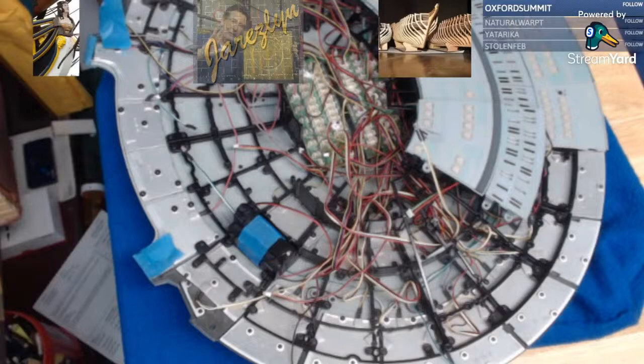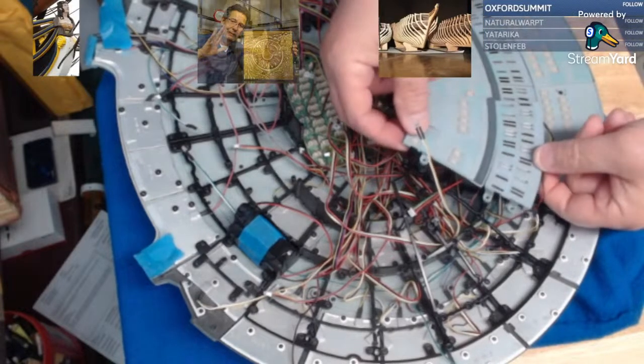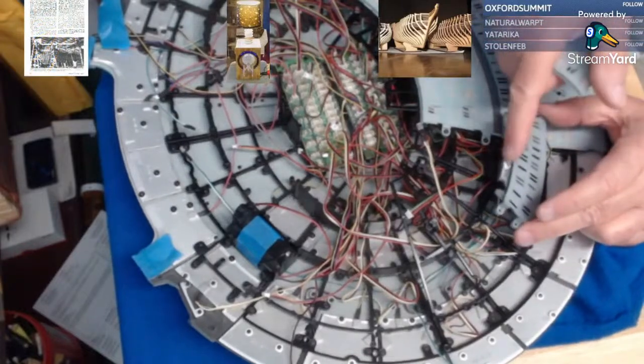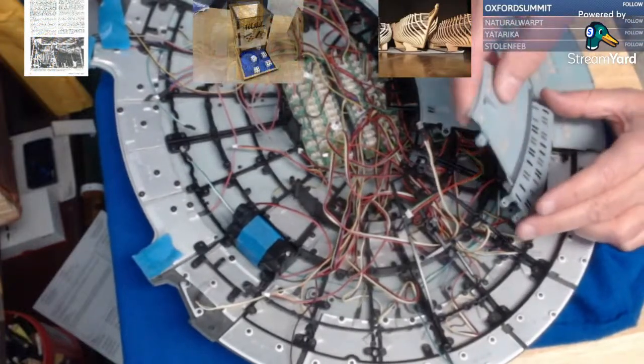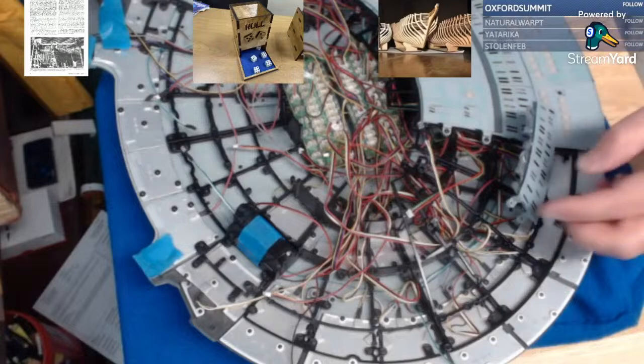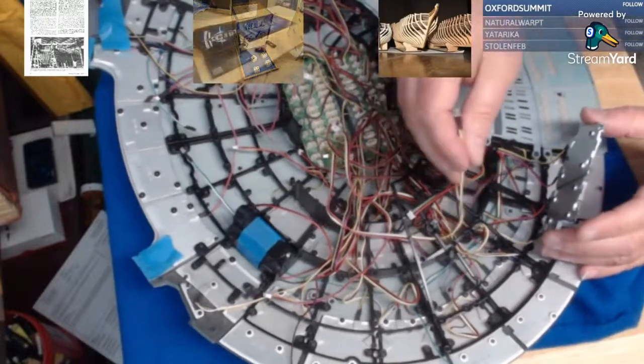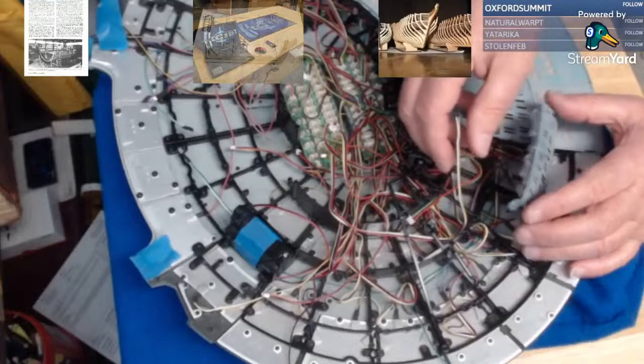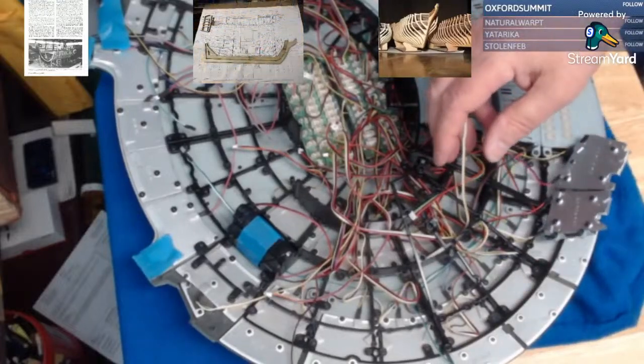Is that what it's saying? It's saying to put some lights right in here and then put that on there. So let's see if we can find the lights.